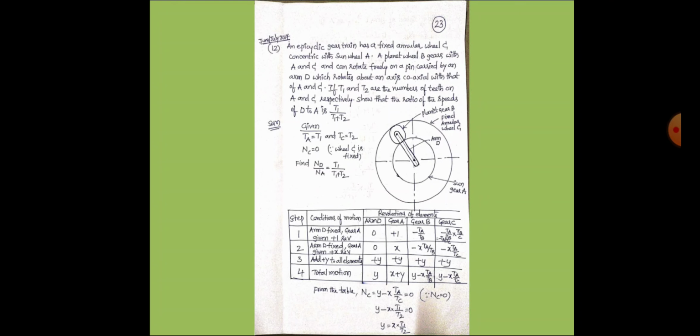Just simply multiply with X all the first row values, minus X into TA by TC. Then go to the third step, add plus Y revolutions to all elements. For all the elements, add plus Y, plus Y, plus Y, plus Y.